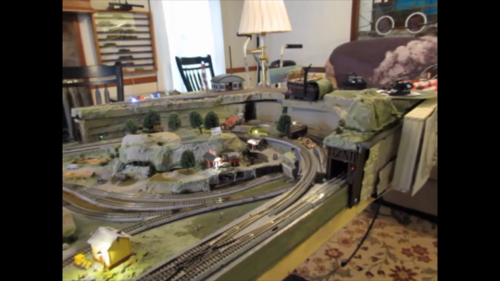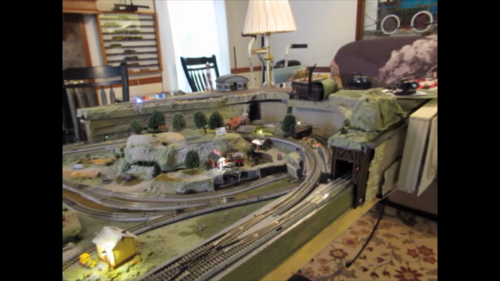There's a passing siding in the tunnel that allows you to change trains, swap trains, with one throw of the switch.